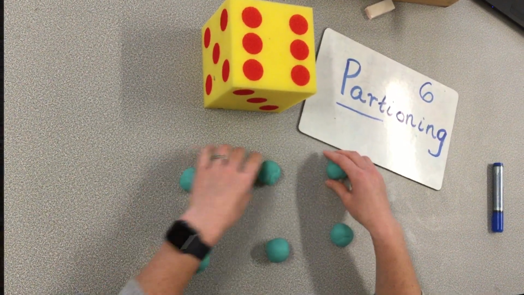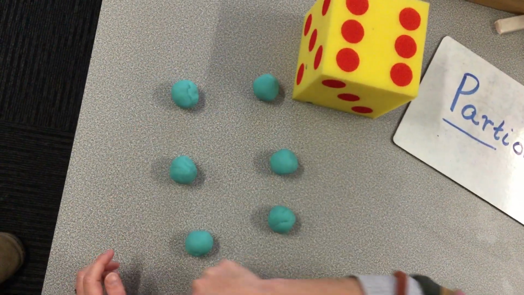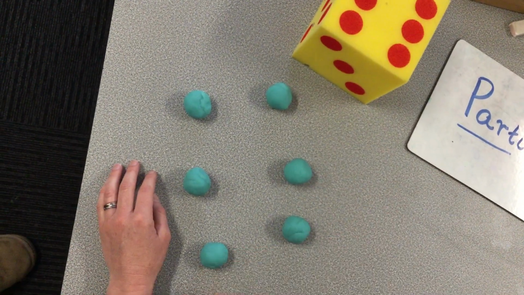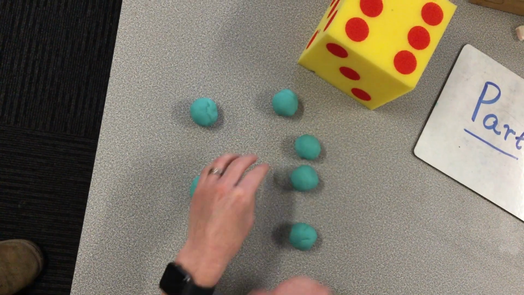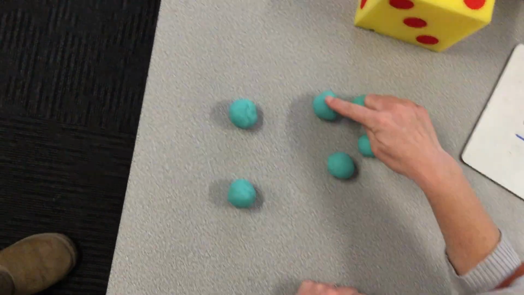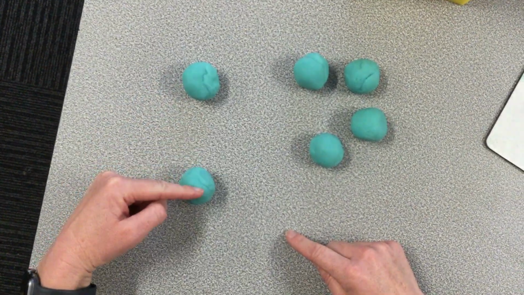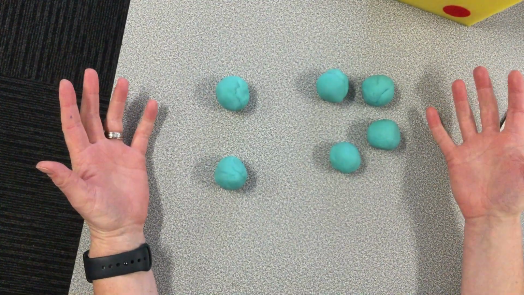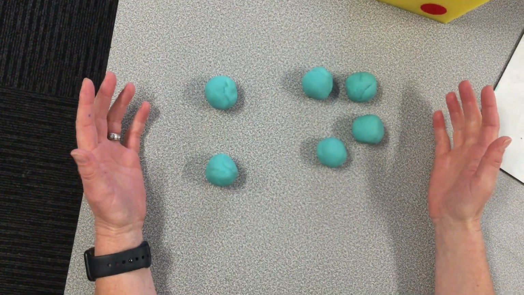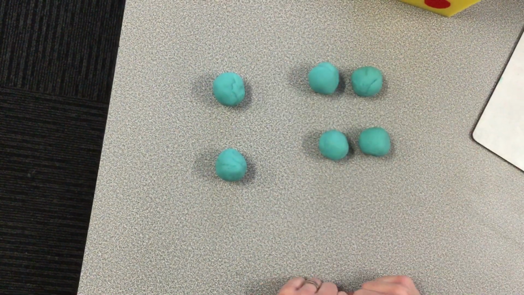So here, this also looks like a group of, I might do it the same way as the dice so it's not confusing. We've got our group of 3 there and a group of 3 there. But what would happen if I moved one of these over here? And now I've got a group of 1, 2, 3, 4 and a group of 1, 2. I still have the same 6 balls of Play-Doh. 1, 2, 3, 4, 5, 6. But what I've done is I've broken them apart into a group of 2 and a group of 4.